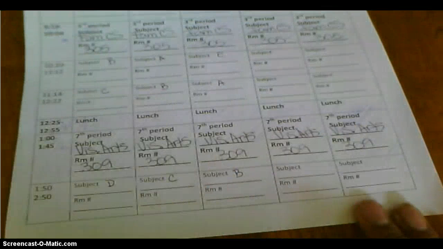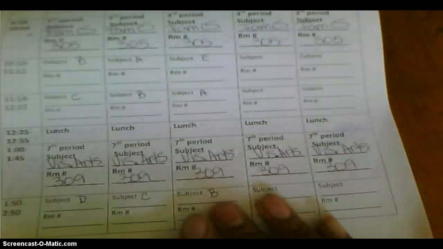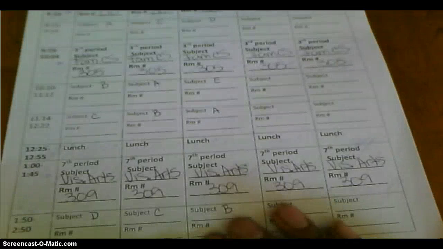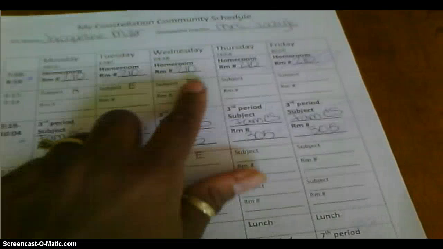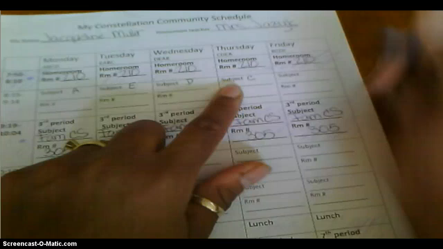Now, you can probably fill in the rest. Let's see if we can do it. If we end with block B on Wednesday, then we're going to start with which block on Thursday? If you said C, you are correct.